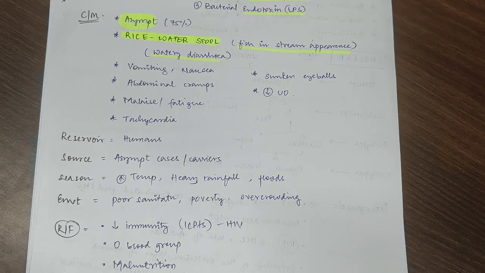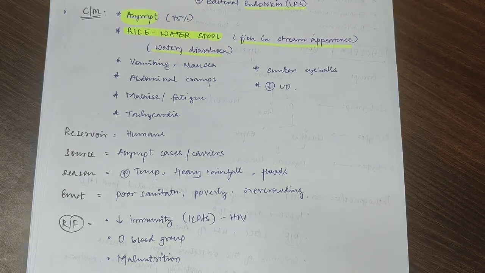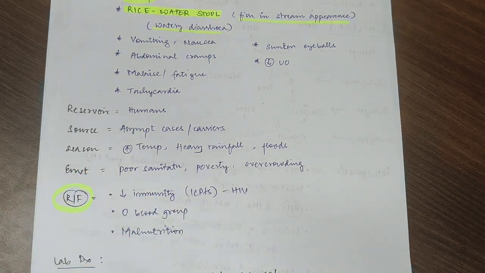The source is asymptomatic carriers or cases. Then season: most commonly it is seen in summers, then heavy rainfall and flooding climates. In the environment, most commonly poorly sanitized areas, poverty, overcrowding, all these are the things you are going to remember. Then risk factors. What are the basic risk factors here?